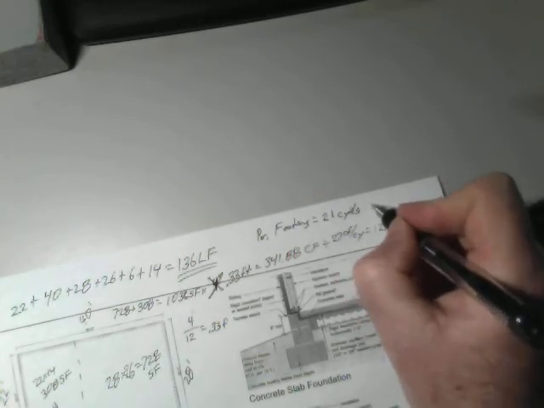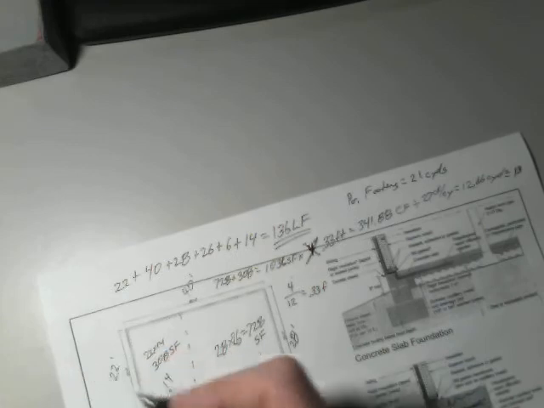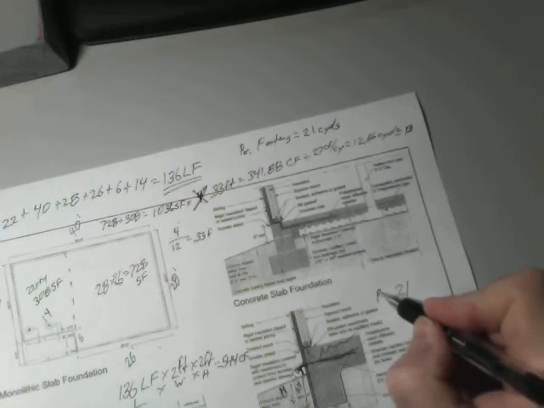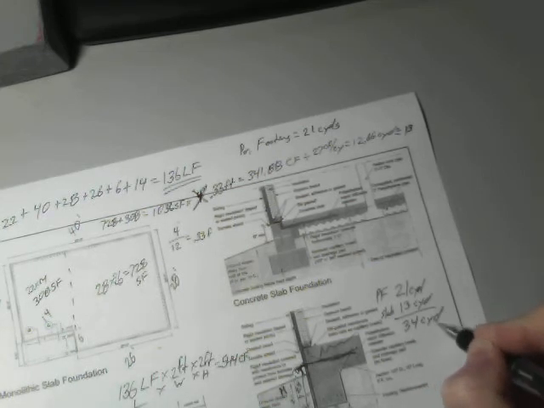I take 21 plus 13. I got all kinds of math going on here. Let's do it over here. So we got 21 cubic yards for the perimeter footing, plus 13 cubic yards for the slab. That is going to give me 34 cubic yards.